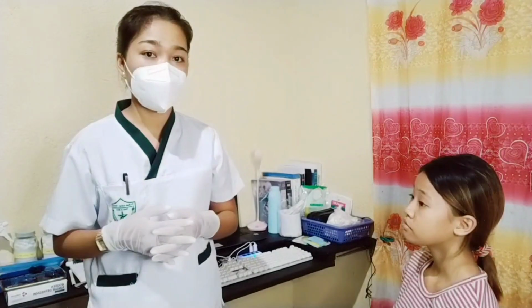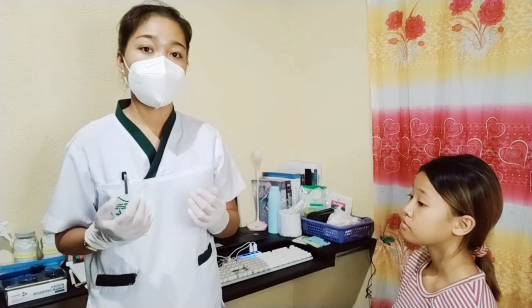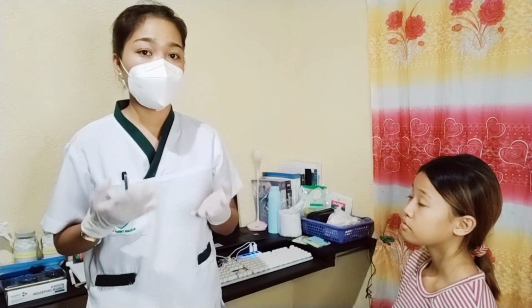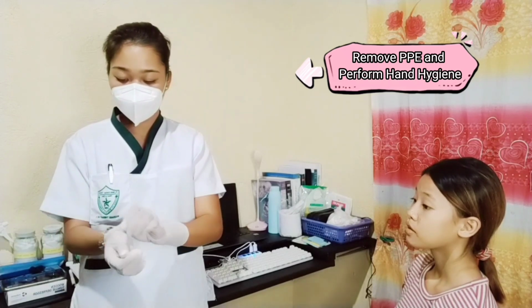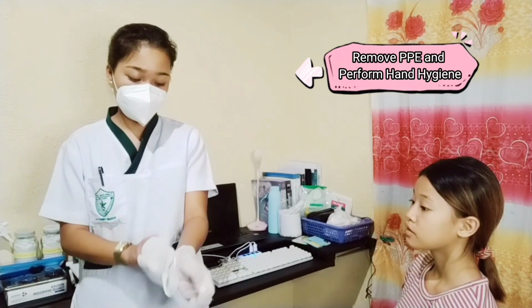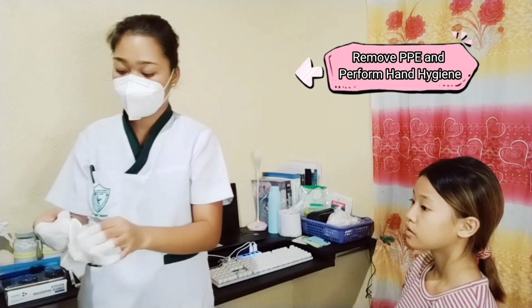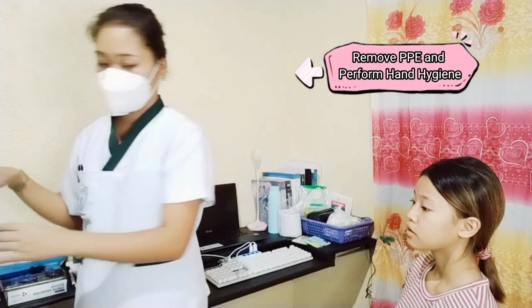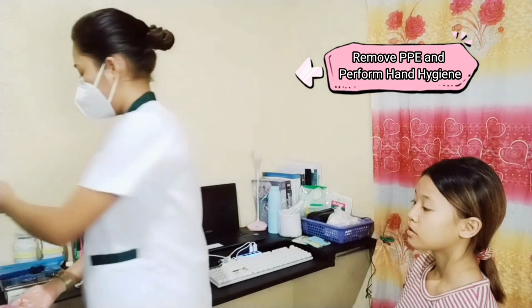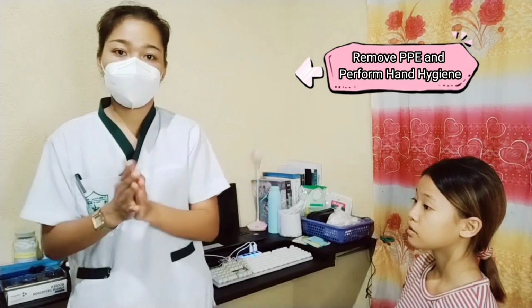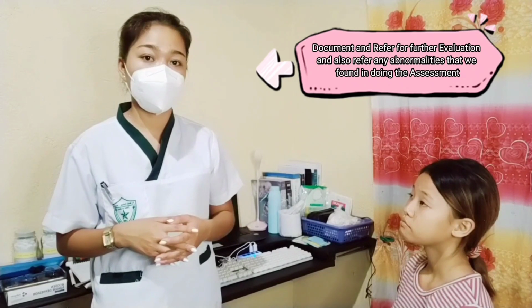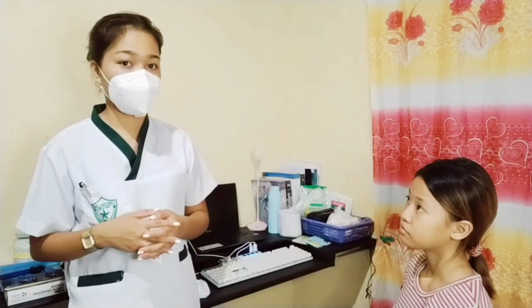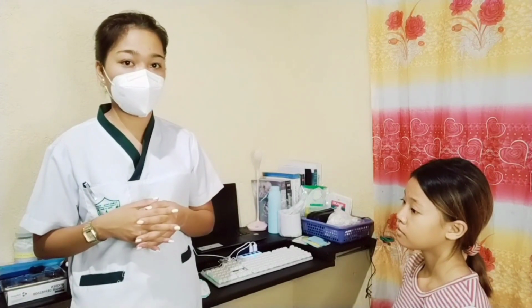After that, we are now done with the assessment of the head, neck, eyes, ears, nose, mouth, and throat. Lastly, we have to remove our PPE and perform proper hand hygiene. And document the procedure that we have performed and refer for further evaluations. And after that, we are now done with the assessment. Thank you.